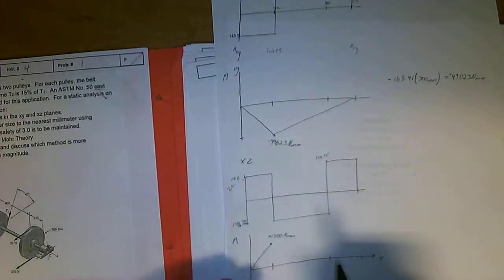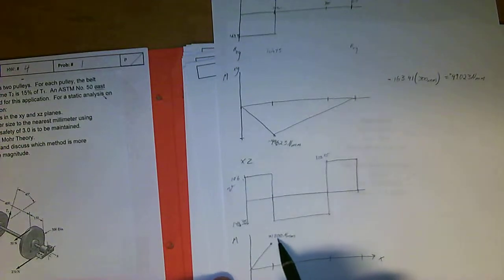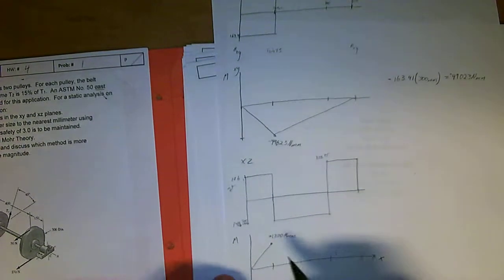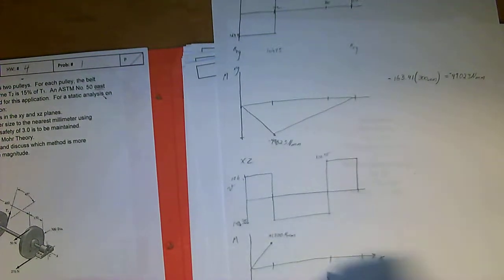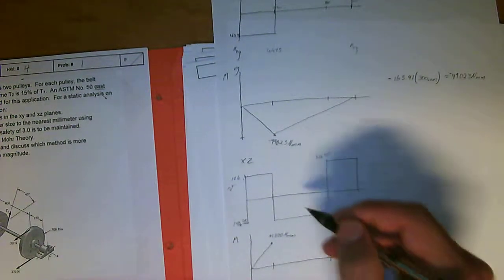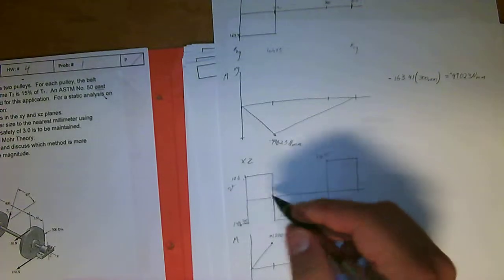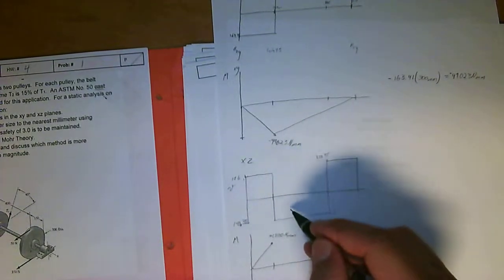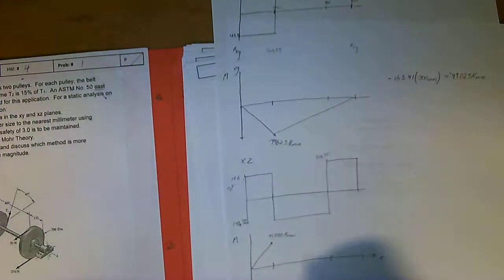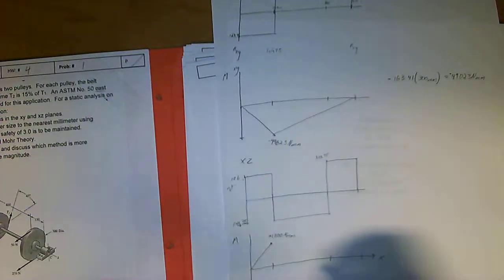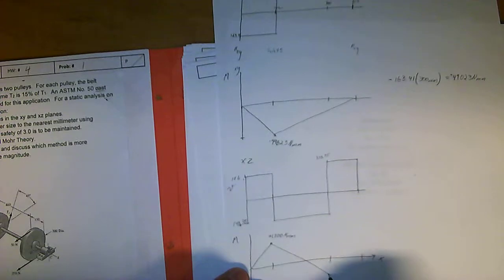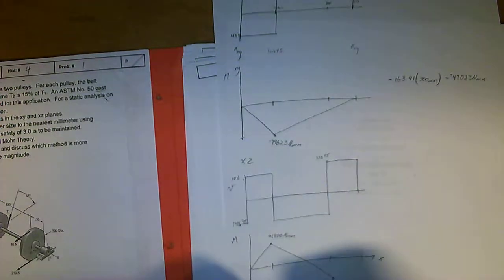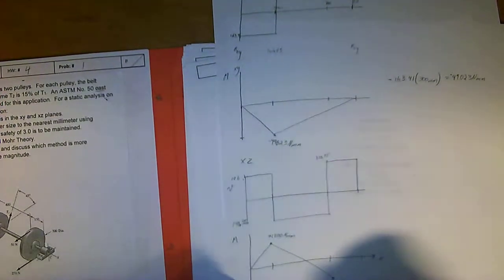And then moving on to the next one, we know that we need to find the area under this curve and then add it to that or subtract it from that because it's a negative area. And if you do that, you end up with a line that comes down like this and goes down to here, equal to negative 26,740 Newton millimeters. I'll do that calculation for you over here.